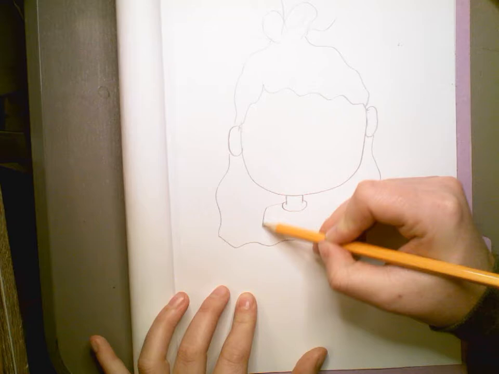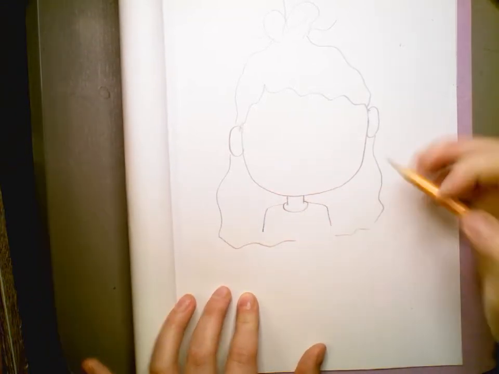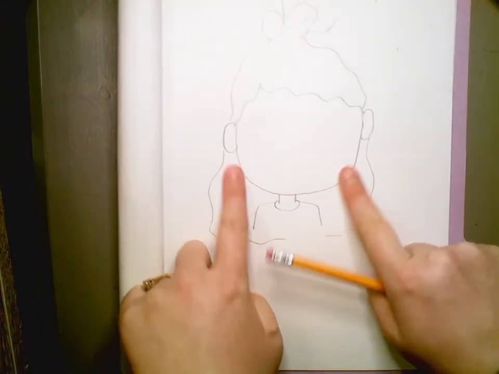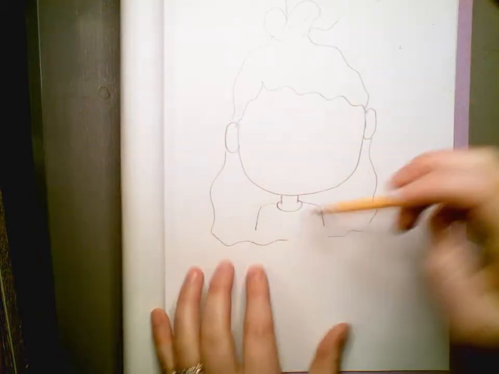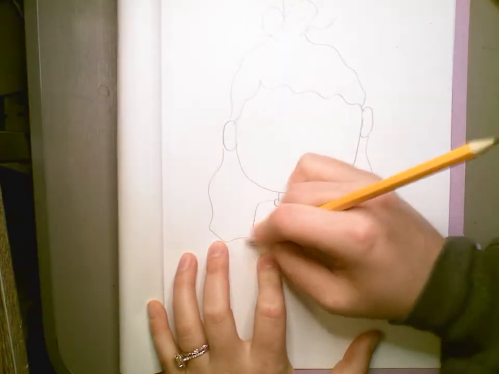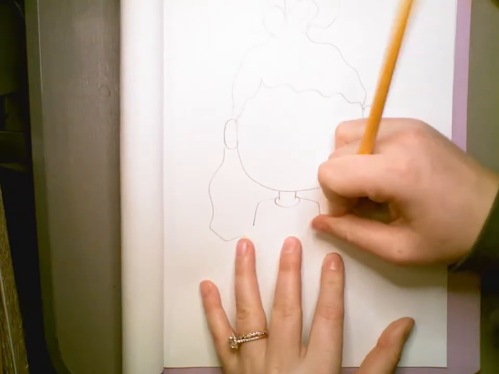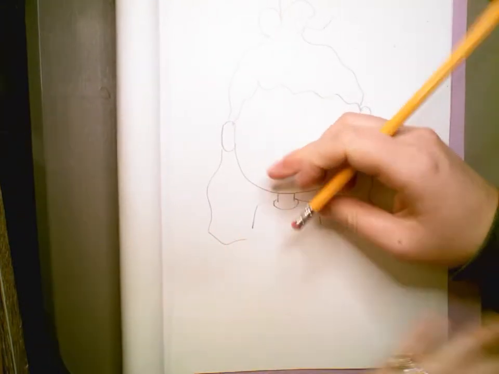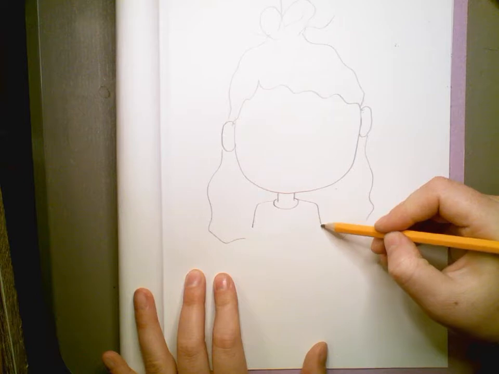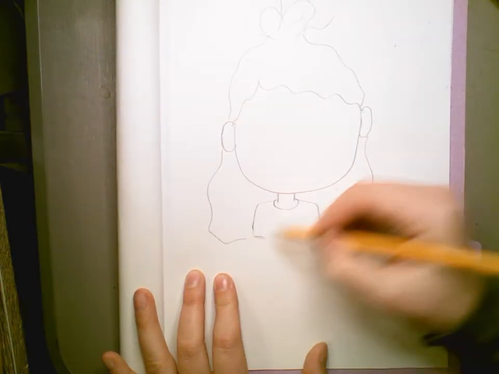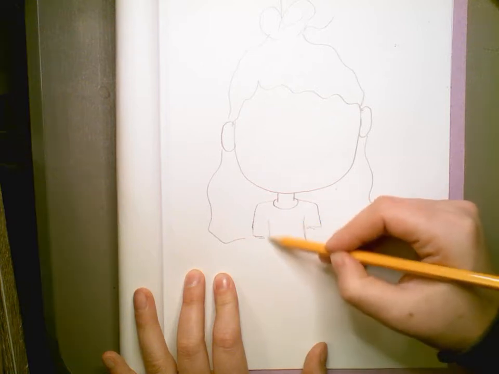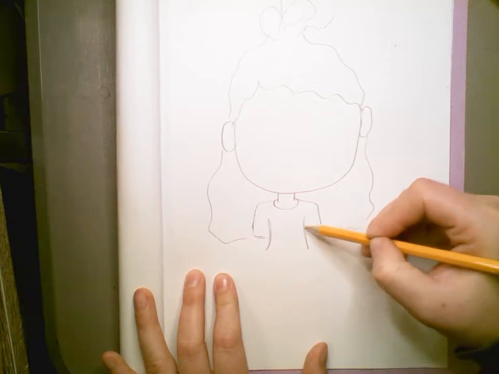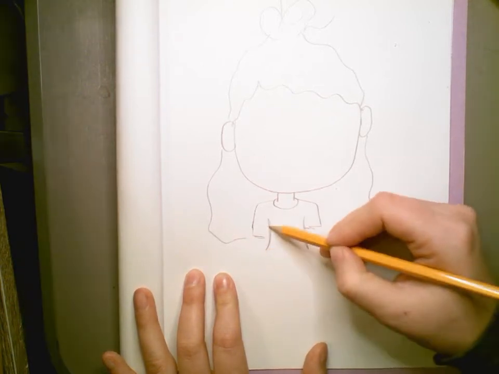Our shoulders are going to be tiny. You can see they're way skinnier than the head. That's because we have a giant head and a little body. I made my hair a little bit too big here, so that's why I'm drawing white so I can erase it. I'm going to add my shirt. If you want to give your body a little bit of shape, you can make some curved lines here. Usually your waist is a little bit smaller.